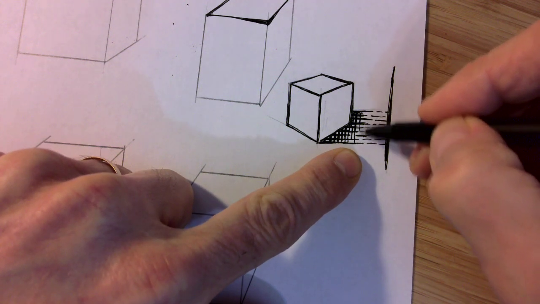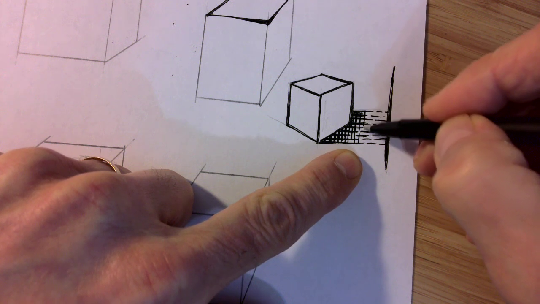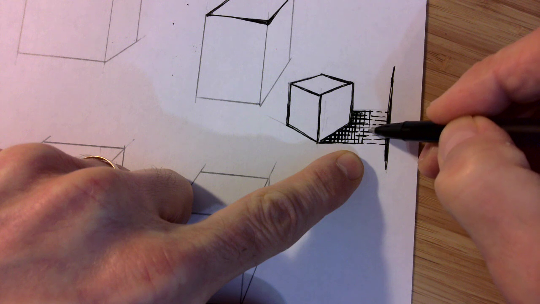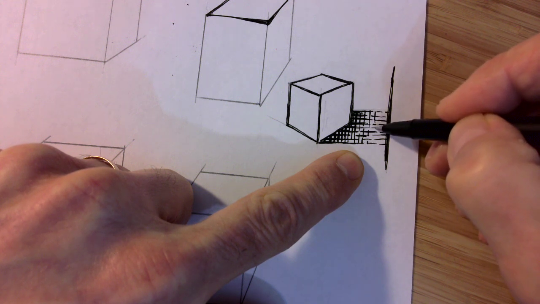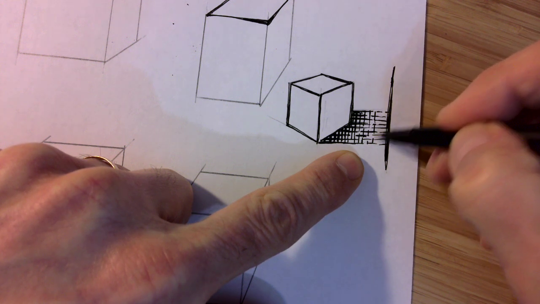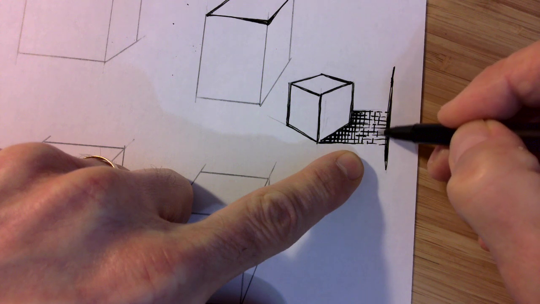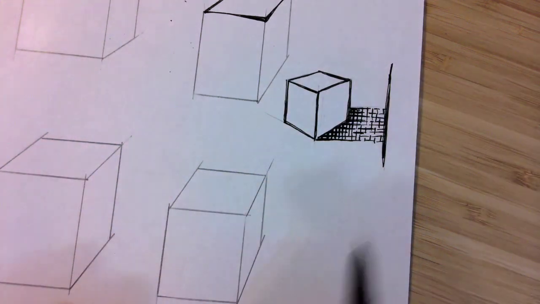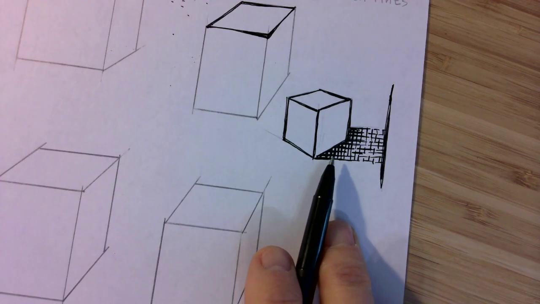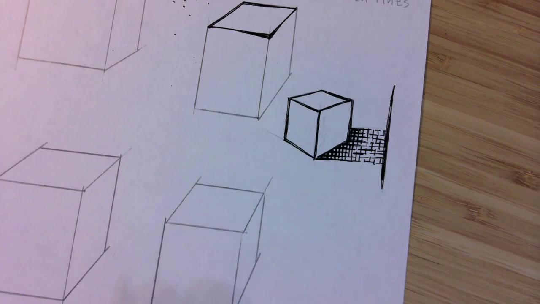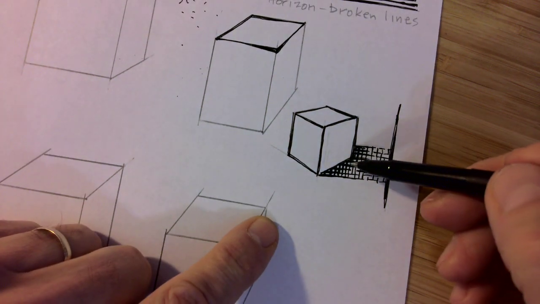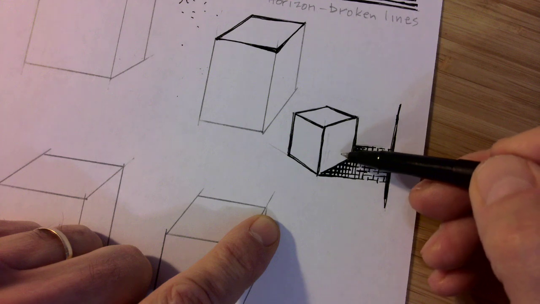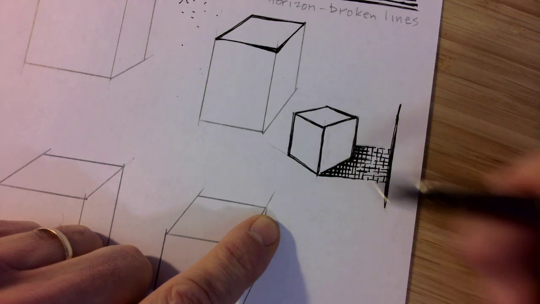Now out here, I'm going to let my lines start to break apart, and they get thinner, shorter, and farther apart from each other. So both sets of these lines gradually fade in value. So you can see how it's kind of darker right up next to the cube, and then it gets farther away here. Make sure the shadow is just a shade, if you can, darker than the cube right next to it.